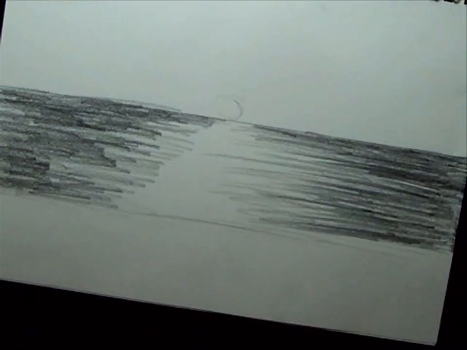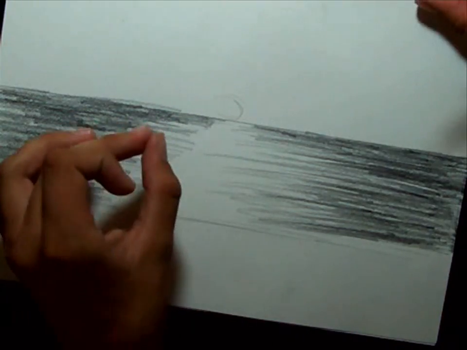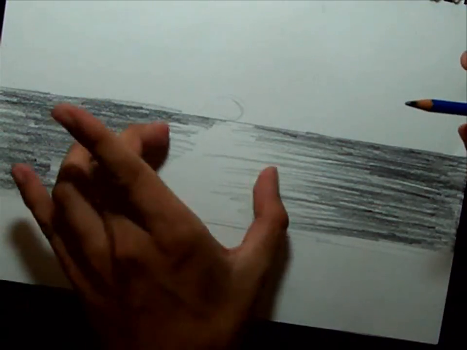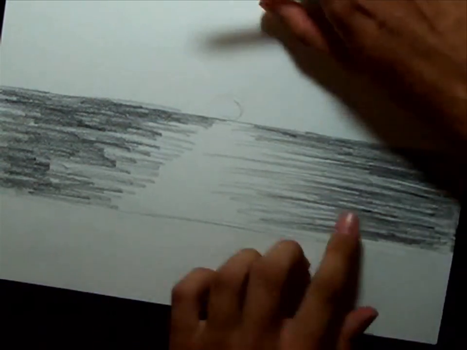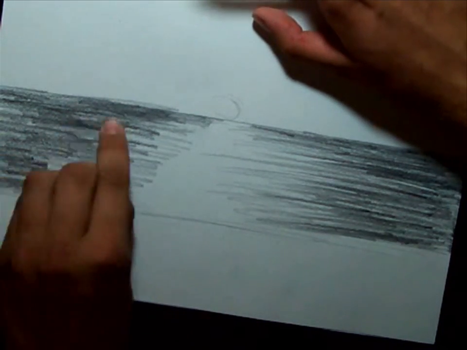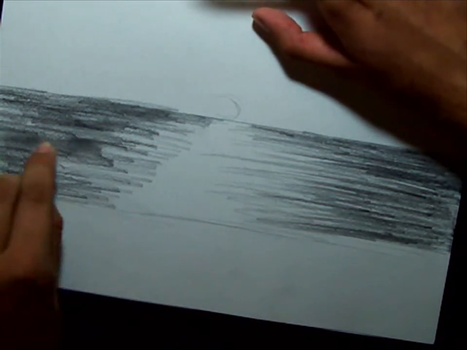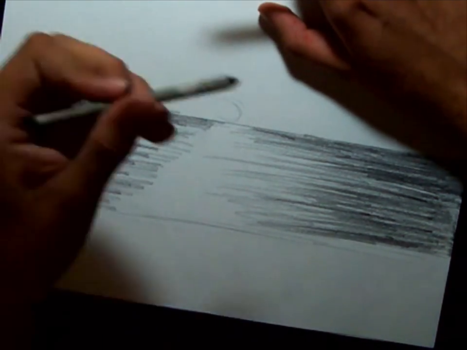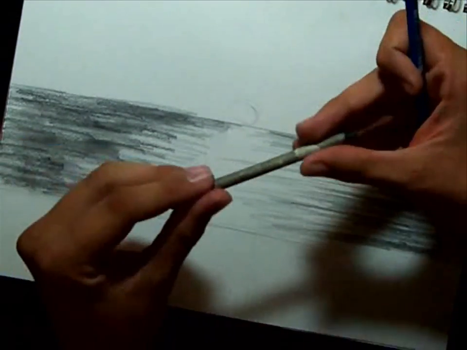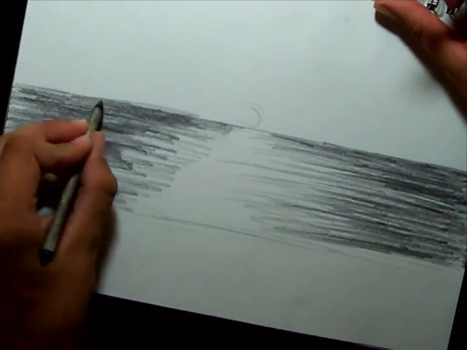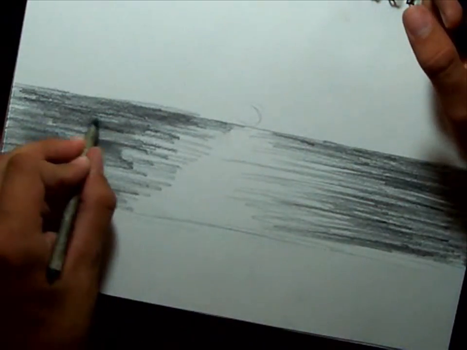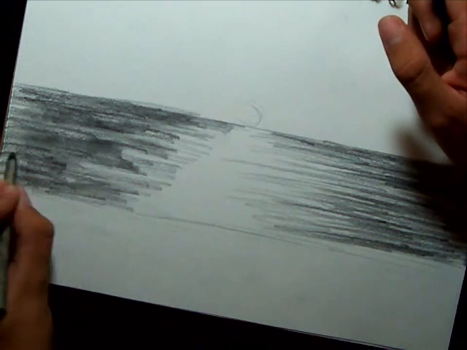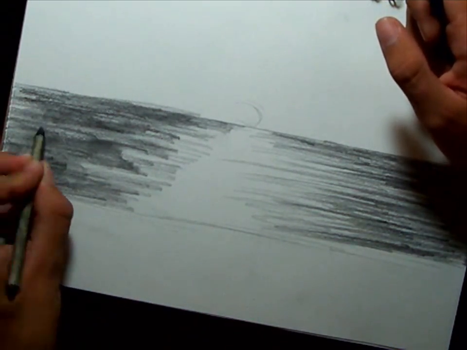Alright, so as you probably know, as the sun reflection gets closer to you, it gets wider. So it's going to basically be like a triangle. I use my finger a lot to blend things. You can make areas darker, make them flow together better. You can also use a blending stick. I do sometimes. You can find these at any art store. You can probably even get one at Walmart. It's made out of paper, and it does the same thing as your finger basically. Just blends the lines together.